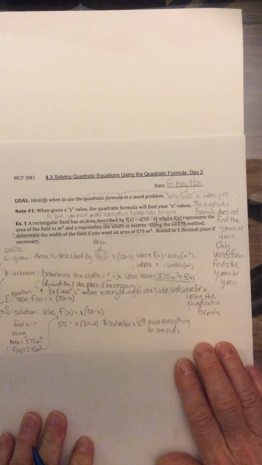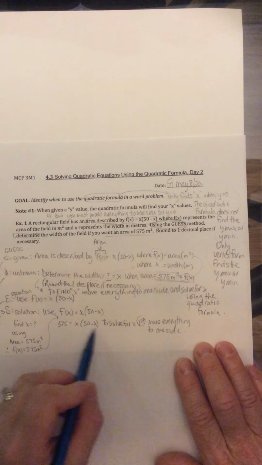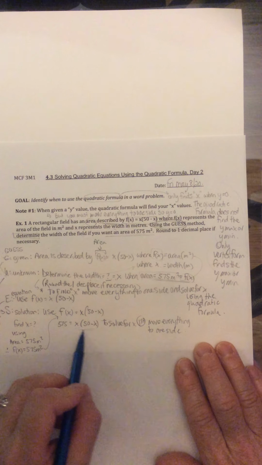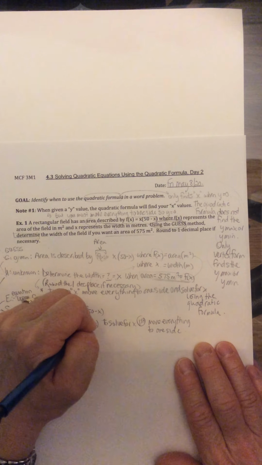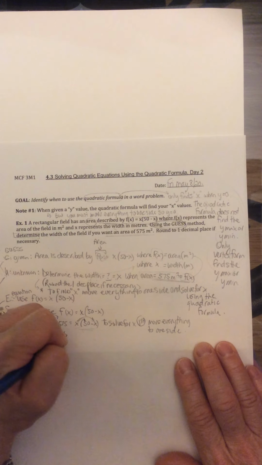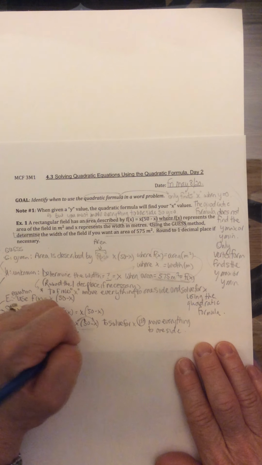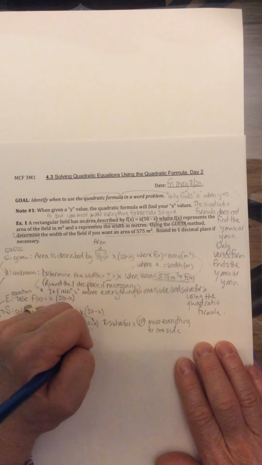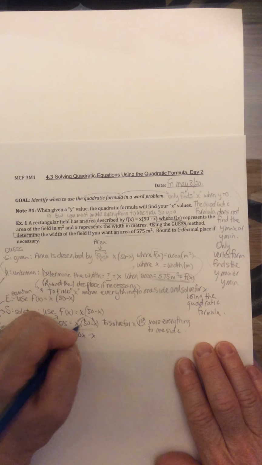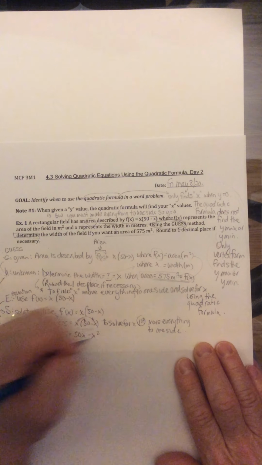Okay, so let's do that. We don't have something multiplied out here, so let's do that. We can't figure out which side we want to move things to until we do that. So x times 50 is 50x. X times negative x is negative x squared.